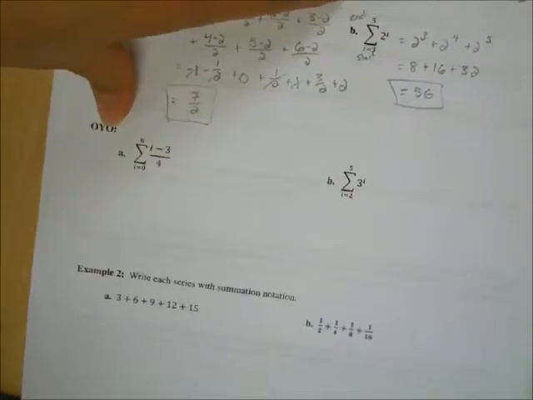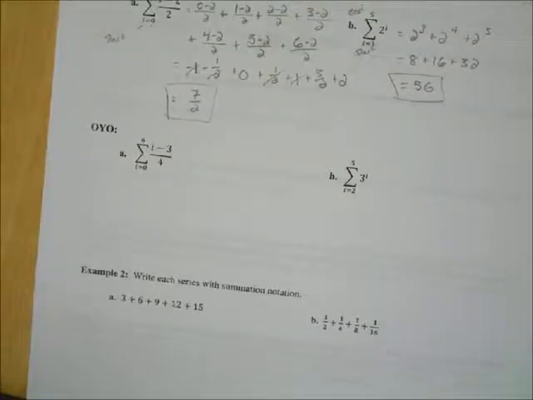So I want you to try these on your own. Okay, hit the pause button. It should take you 3 minutes or so, maybe 4 tops to get these done. Okay, so do these, try these, make sure you can get the correct answer, and then hit play and see if your answer matches up with mine.